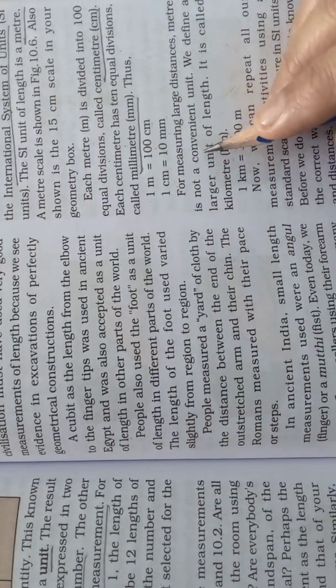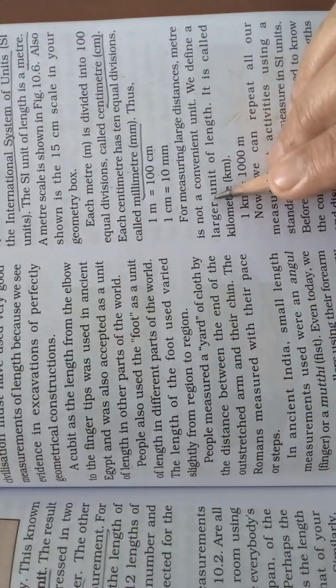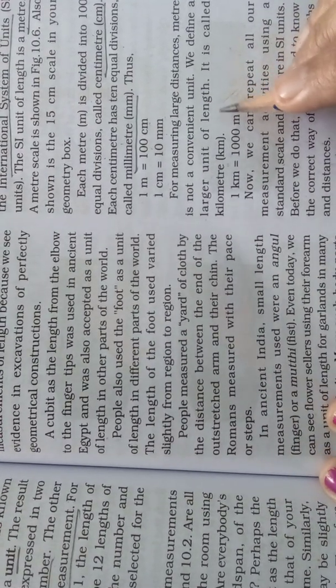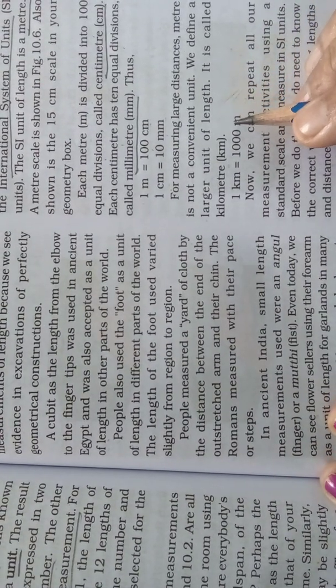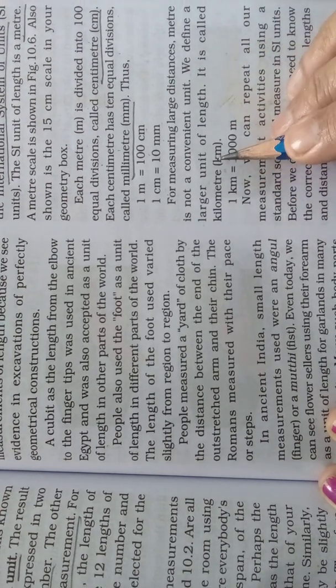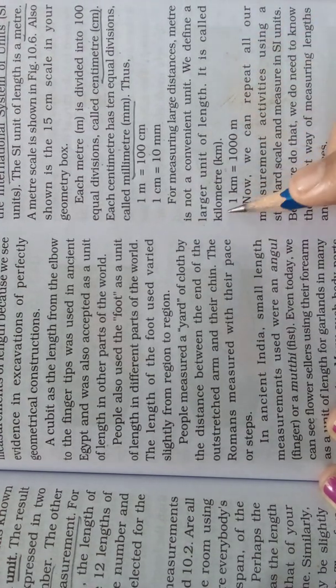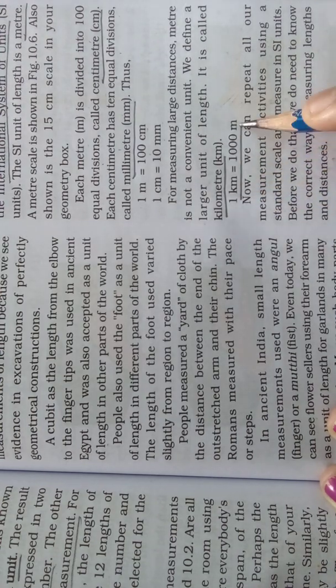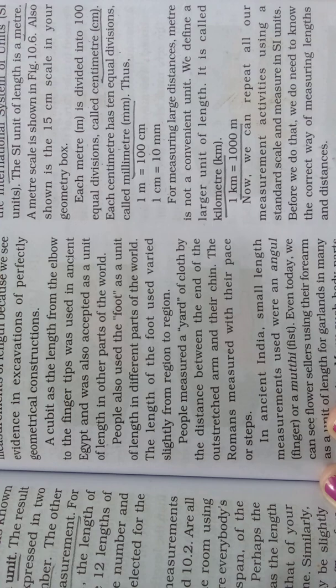For measuring large distances, meter is not a convenient unit. Can we measure large distances using meter? No, children. So, we define a larger unit of length which is called kilometer. 1 kilometer is equal to 1000 meter.